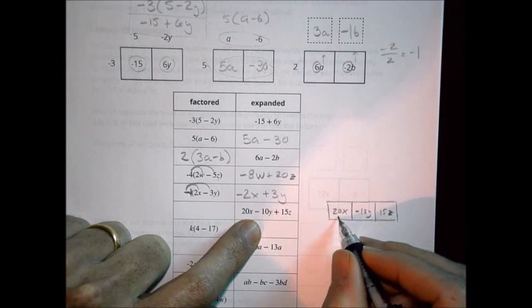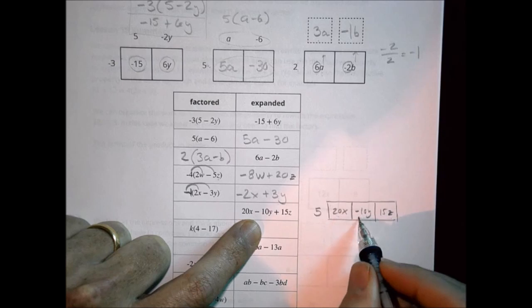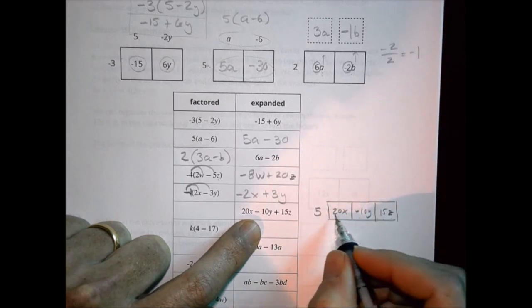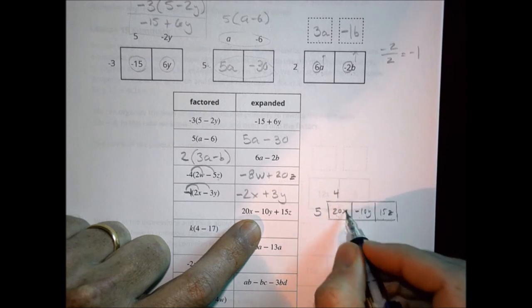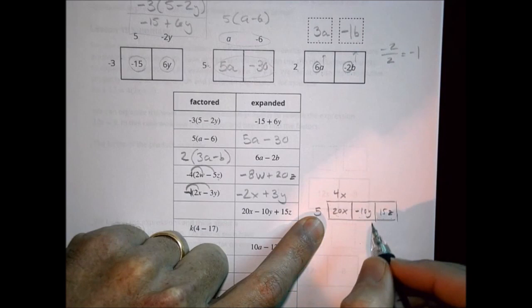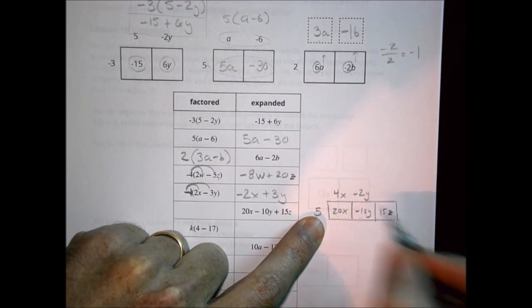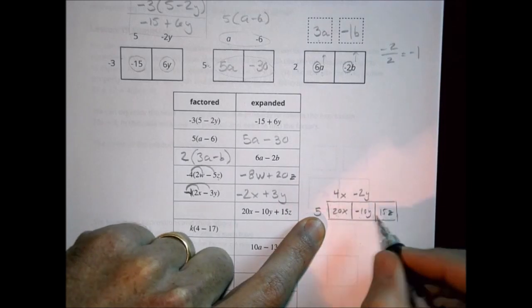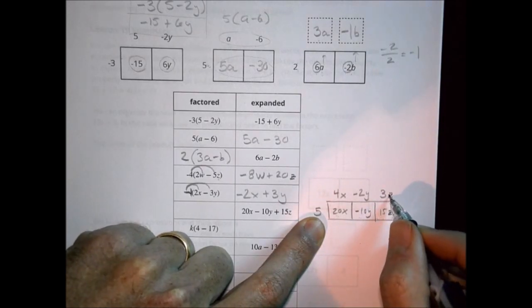And in my case here, I recognize I could probably take a 5 out of everything, because these are all factors of 5. 5 times what gets you to 20? 5 times 4. So we would include the x to make it 4x. 5 times what number gets you to negative 10? That'd be a negative 2, and keep the y with it. And over here, 5 times what gets you to 15? That'd be a positive 3z.